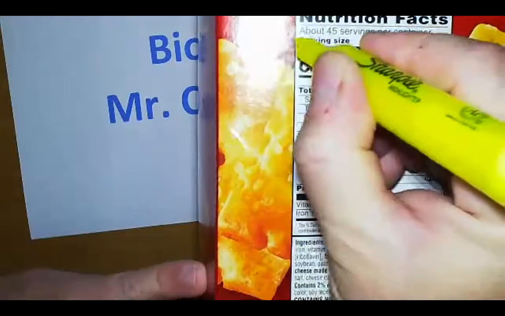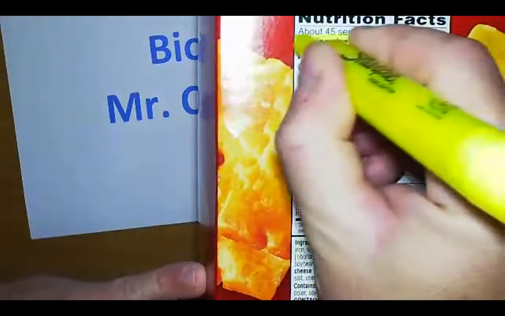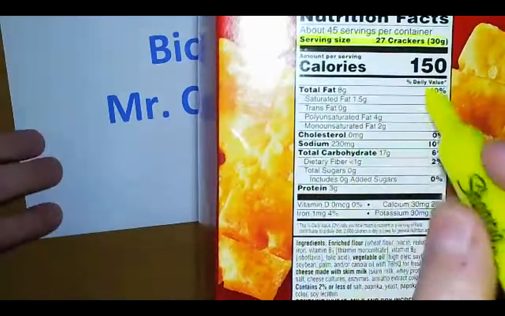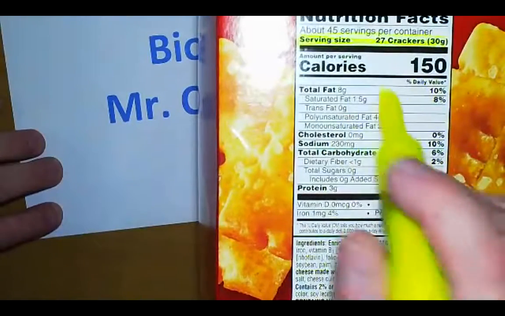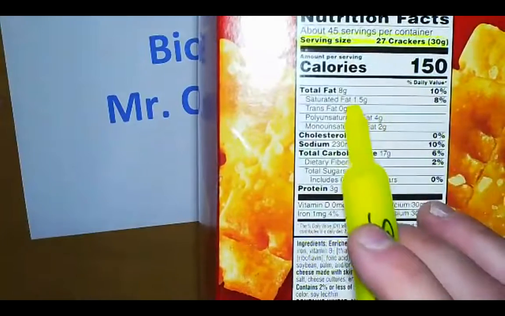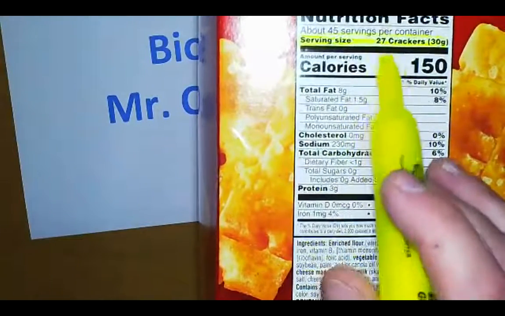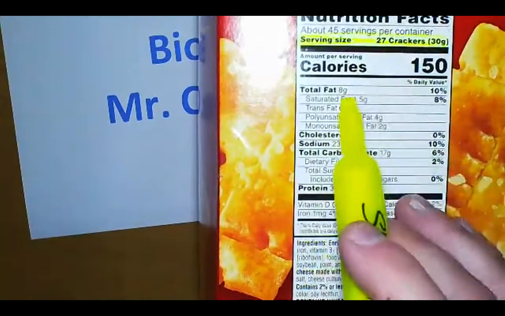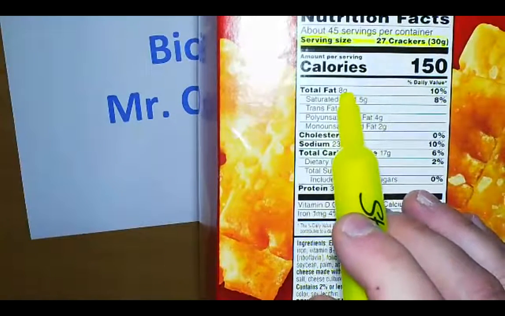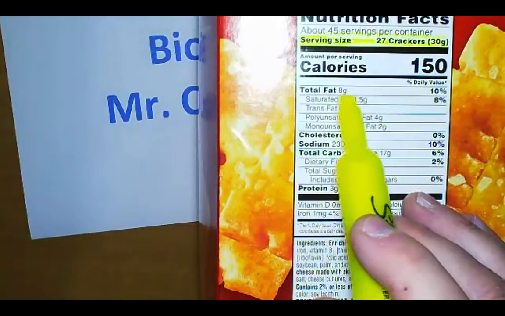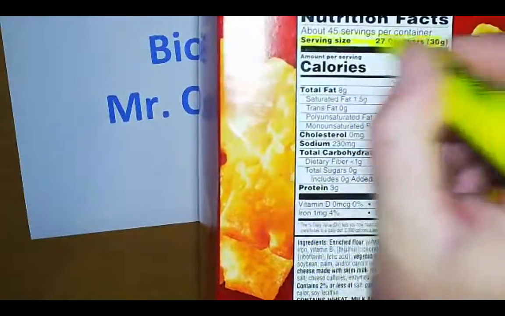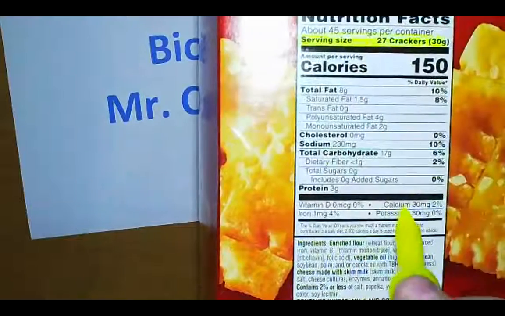Somewhere on here you'll see it says serving size. For this one, it's up near the top. It says 27 crackers. So that means all these numbers they give you are for that one serving size. So if you eat 27 crackers, you had this much fat. But if you eat 54 crackers, you would have to double that, times 2. If you had 108 crackers, you would have to multiply that times 4. So the more that you eat, you multiply times these numbers. So that's what a serving size is right here. So look for that.